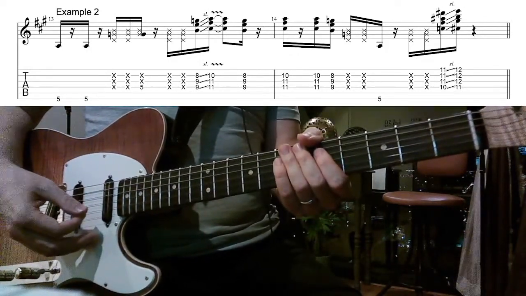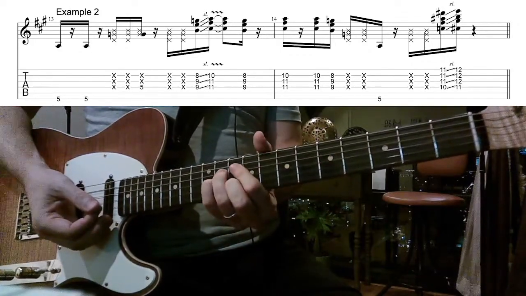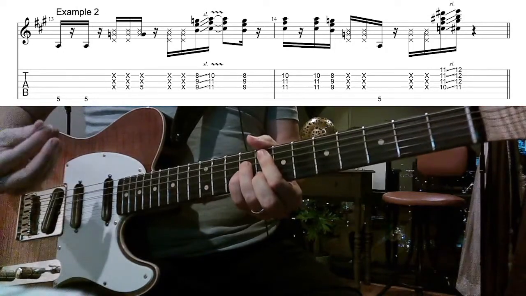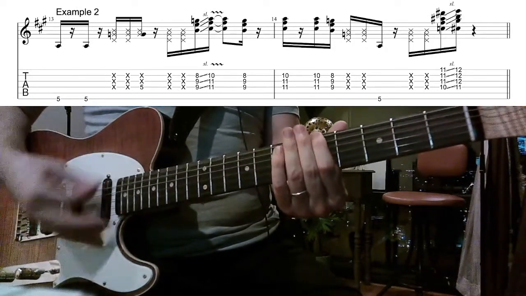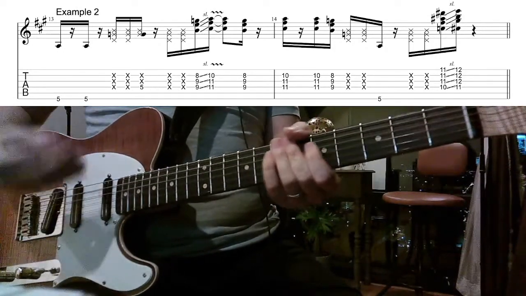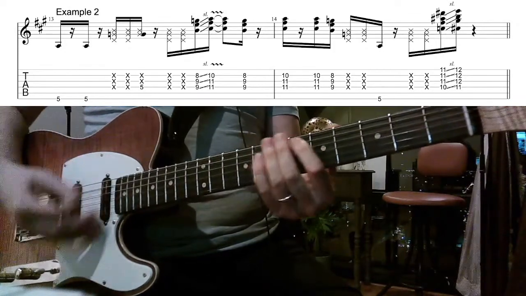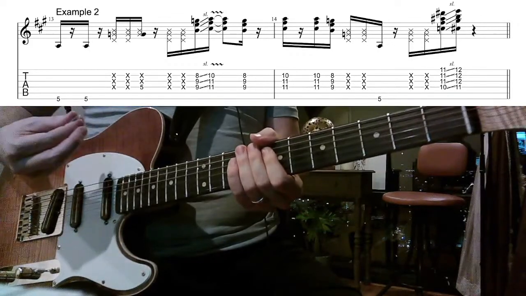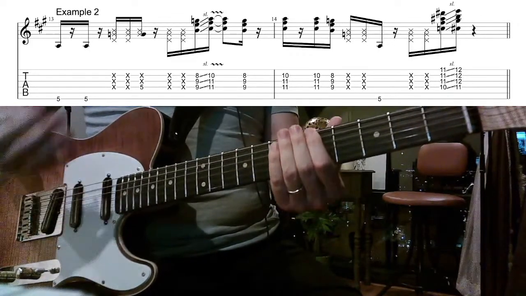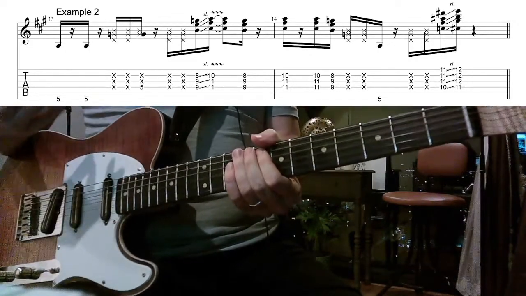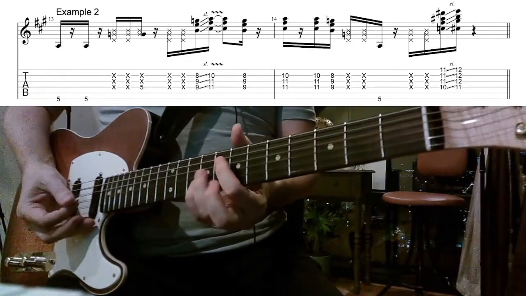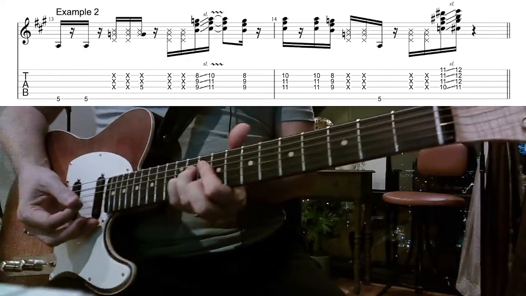Then you are going to go up and play the 6th, 9th chord combination off of beat 3. So this is a couple scratches right there on beat 3. 1 and 2, 3. Again, 1. Then I'm going to slide in to that A6 chord.